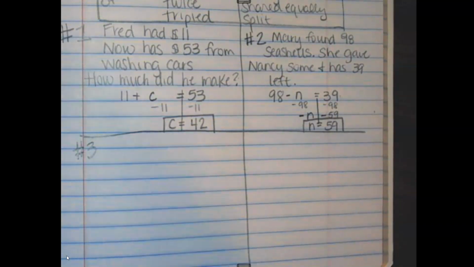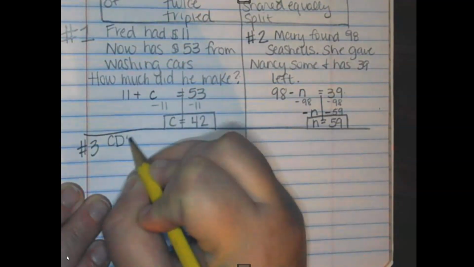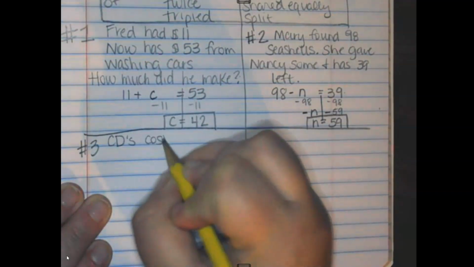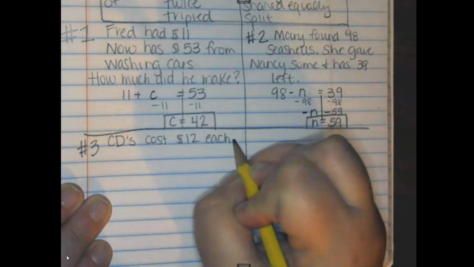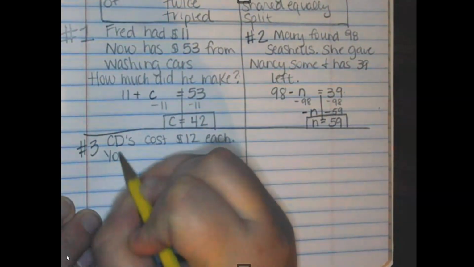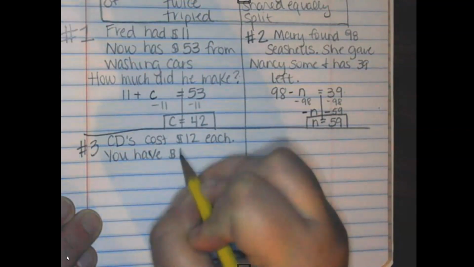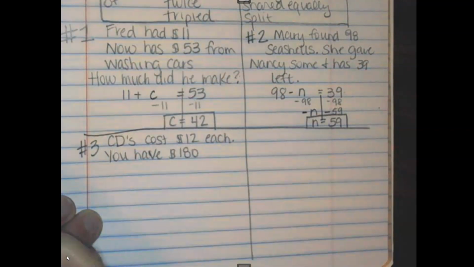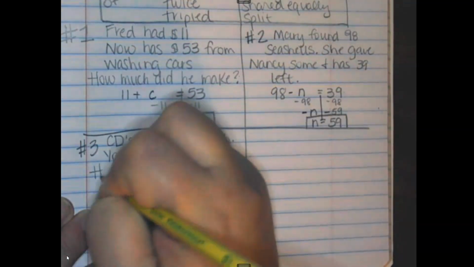Okay, so CDs cost $12 each. You have $180. And I know we don't buy CDs anymore, but how many can you buy?